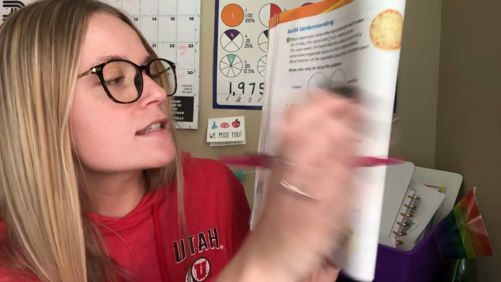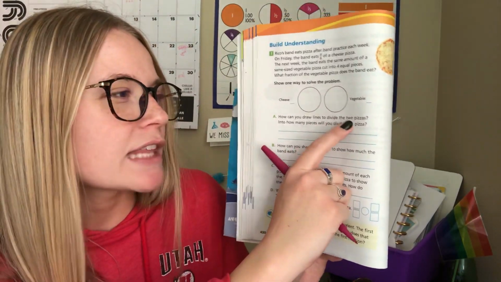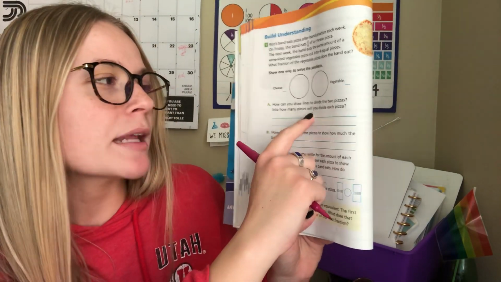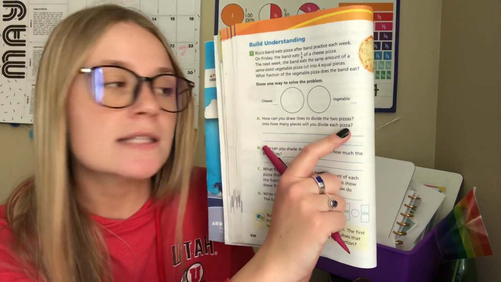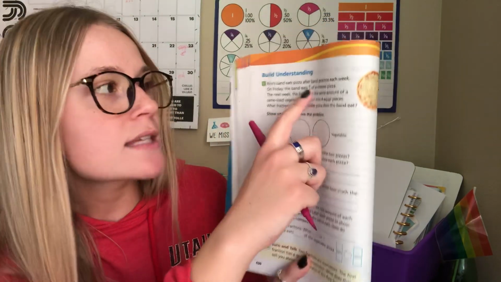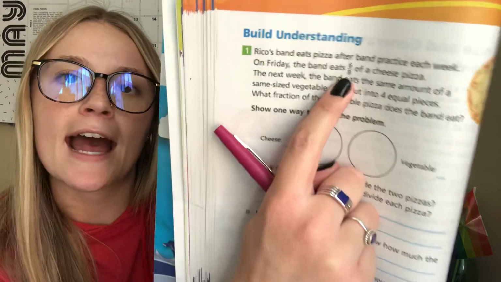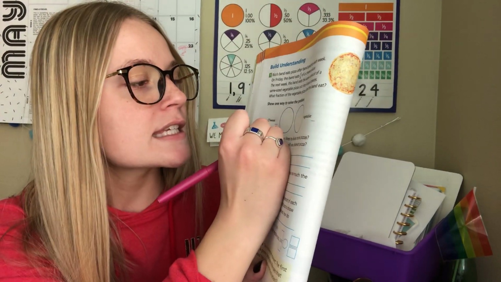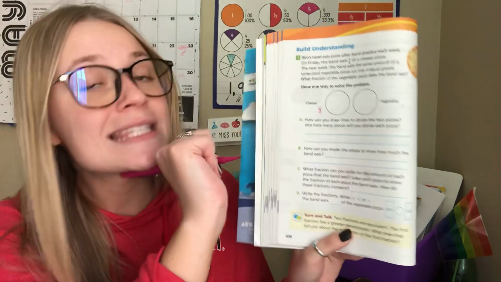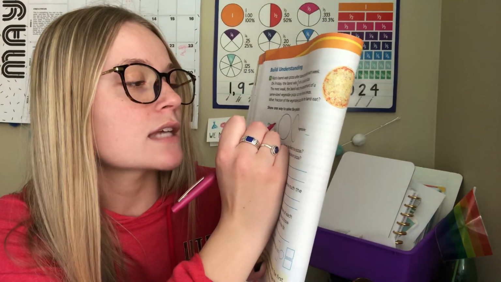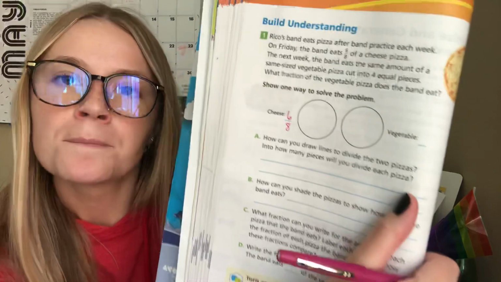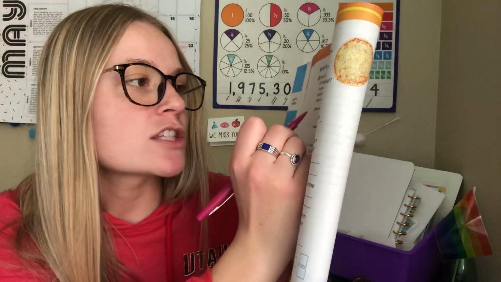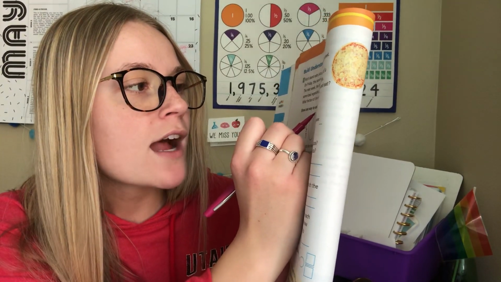So, part A says, how can you draw lines to divide the 2 pizzas? Into how many pieces will you divide each pizza? So the cheese pizza, I know, is going to have 8 equal slices because it says that they ate 6 out of the 8 equal slices. So I know that will be 6/8, and so then I would draw 4 lines.